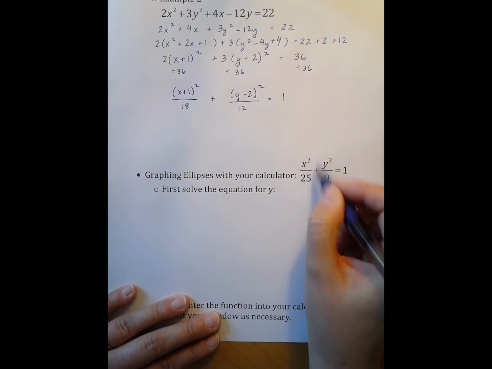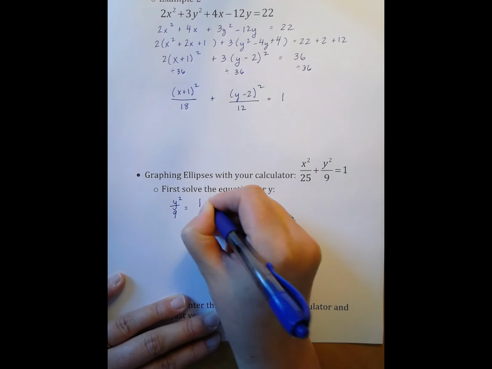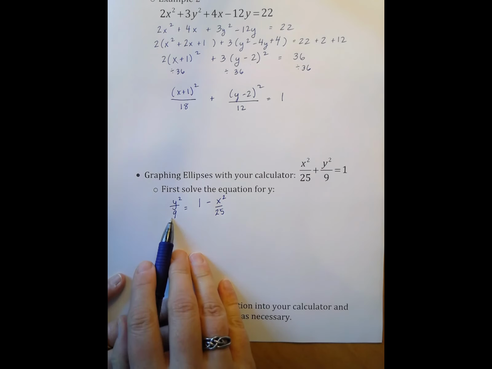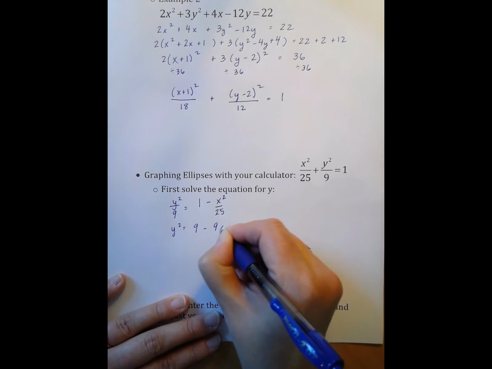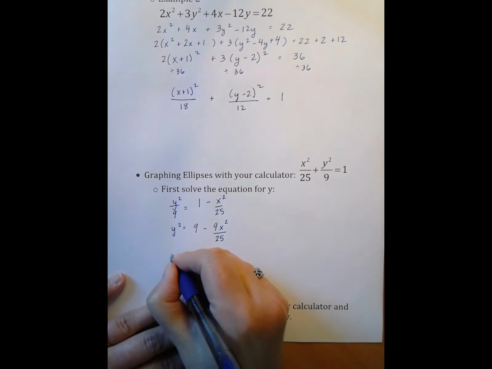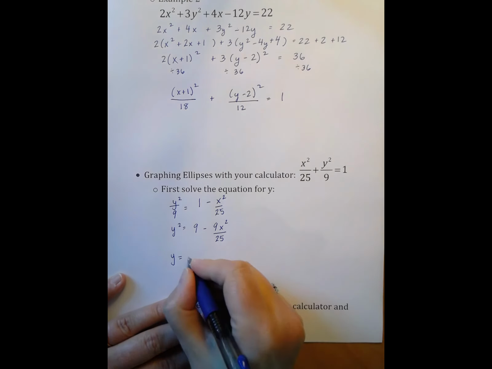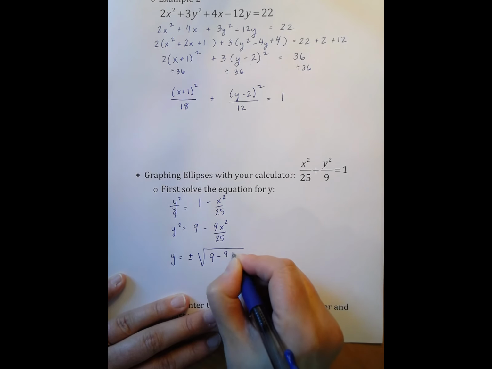So I'm going to move my x squared over 25 term over. So I have y squared over 9 equals 1 minus x squared over 25. I am then going to multiply the entire equation by 9. I have y squared equals 9 minus 9 times x squared over 25. And then I'm going to take the square root of both sides. Now remember, when you've taken the square root of both sides, you have some absolute value things coming up. So it's actually going to be plus or minus the square root of 9 minus 9x squared over 25.